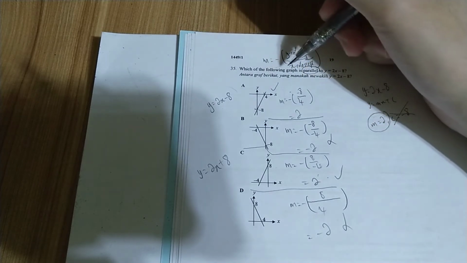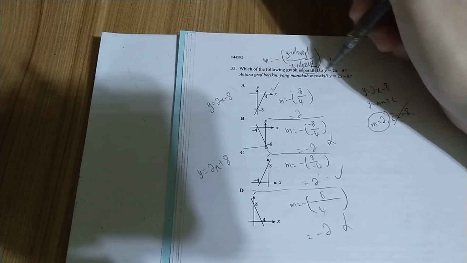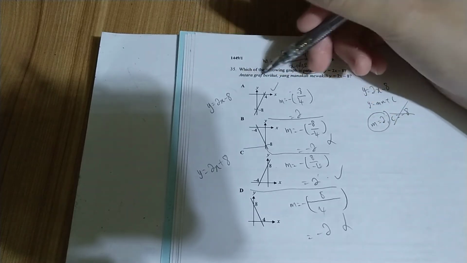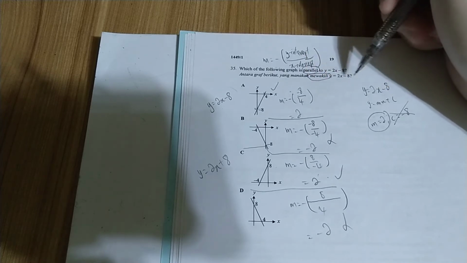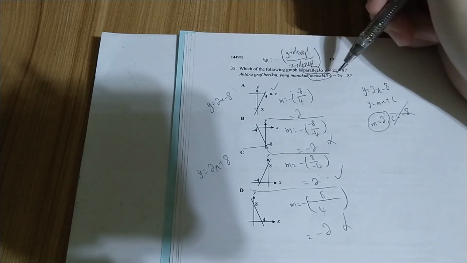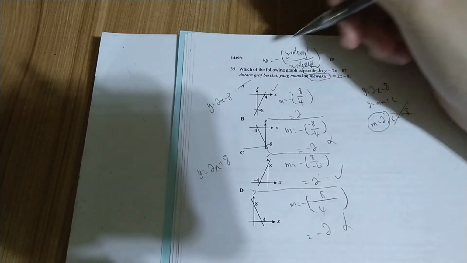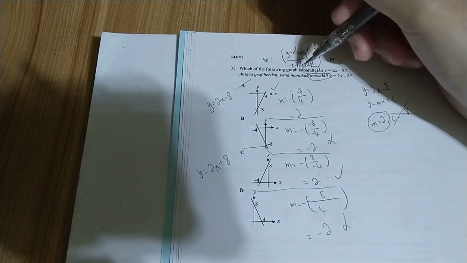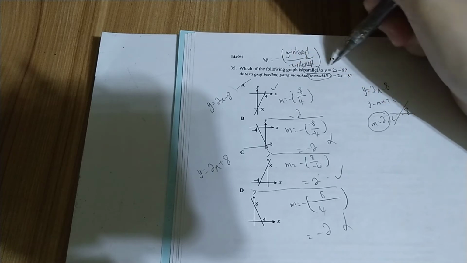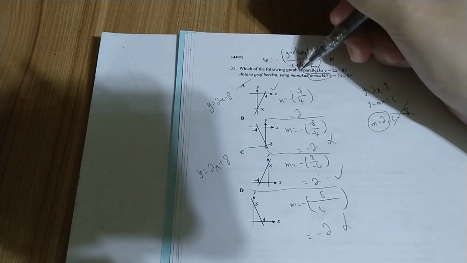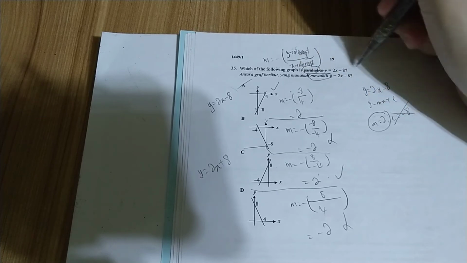But if you look at the question, they're just asking which is parallel. Okay? But try reading the Malay version. Antara graf berikut yang manakah mewakili y equals 2x minus 8? The Malay version didn't ask for which one is parallel. The Malay version asked for which line is y equals 2x minus 8. So the answer should be A lah, I think. So I think they made a mistake here lah. Okay? It shouldn't be which one is parallel. It should be which one is y equals 2x minus 8. So it should be which of the following graph is, and then you potong the parallel, is y equals 2x minus 8, right?